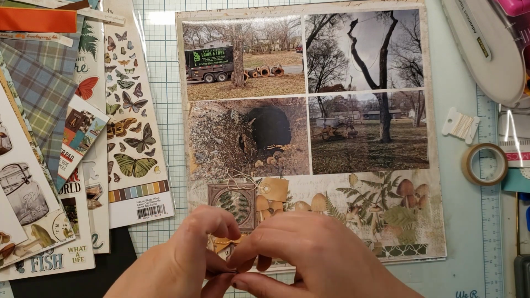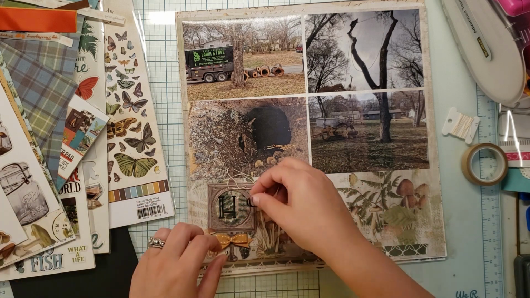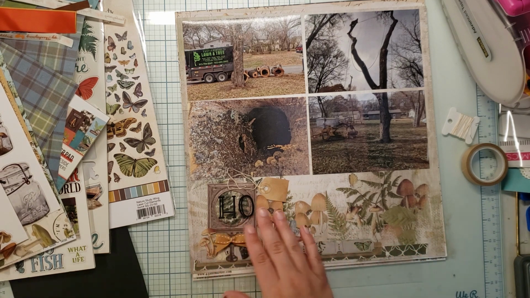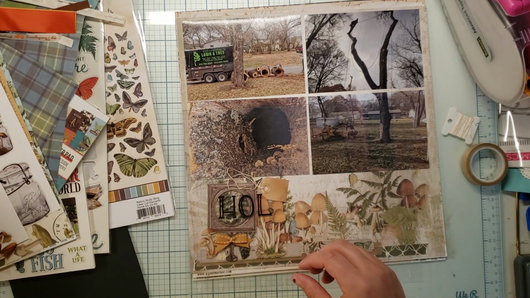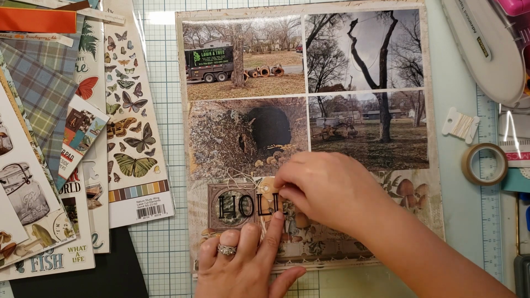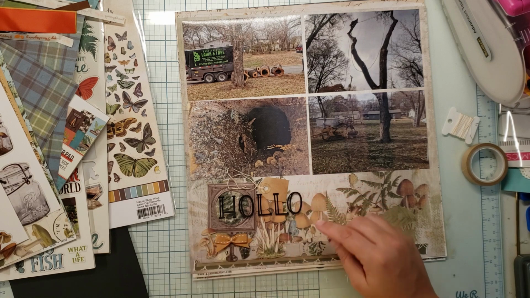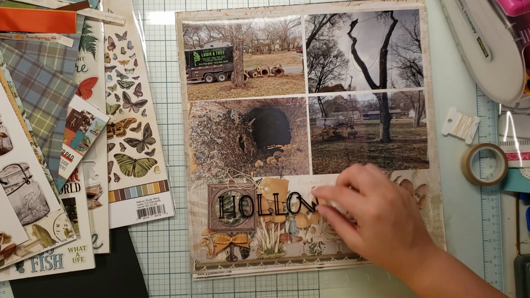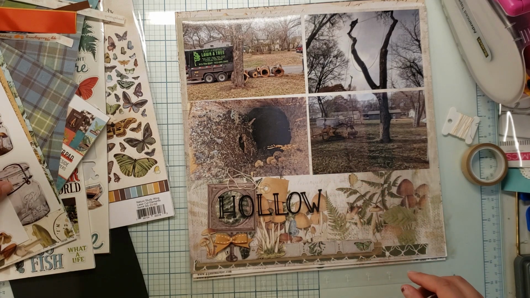And I die cut my title. My title is going to go right across all of the elements. So I'm going to have to adhere all of those elements down first, and then glue my title down. So notice how I'm not covering up everything. I'm more accenting and giving extra layers to the items that are already there in the background.